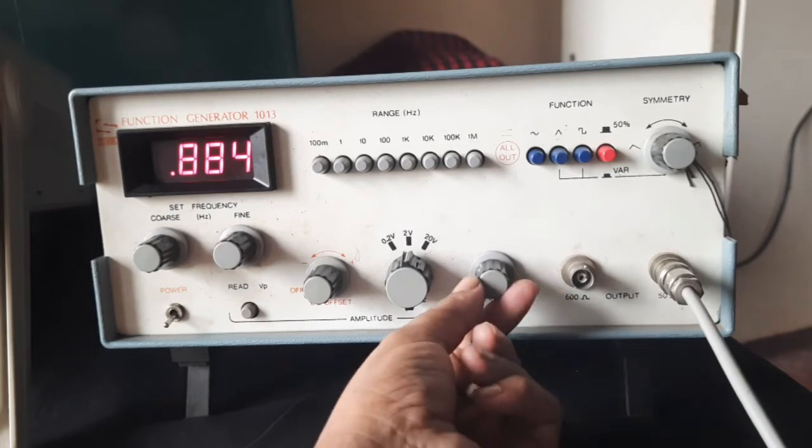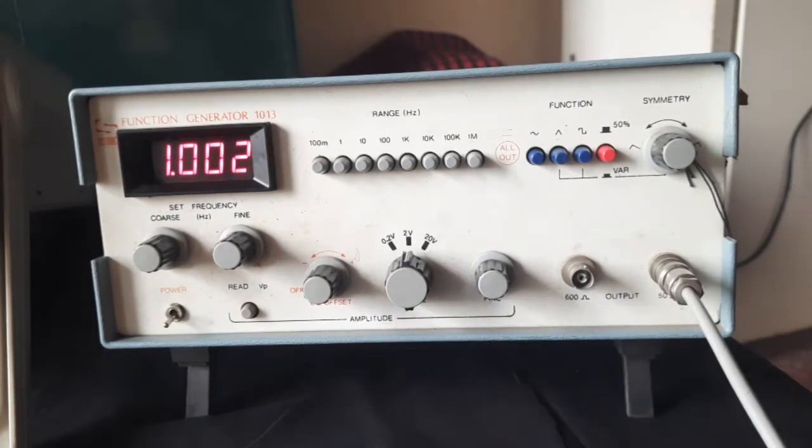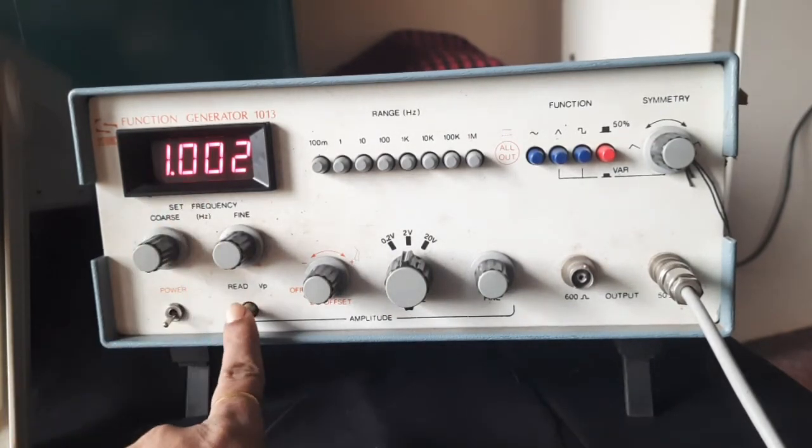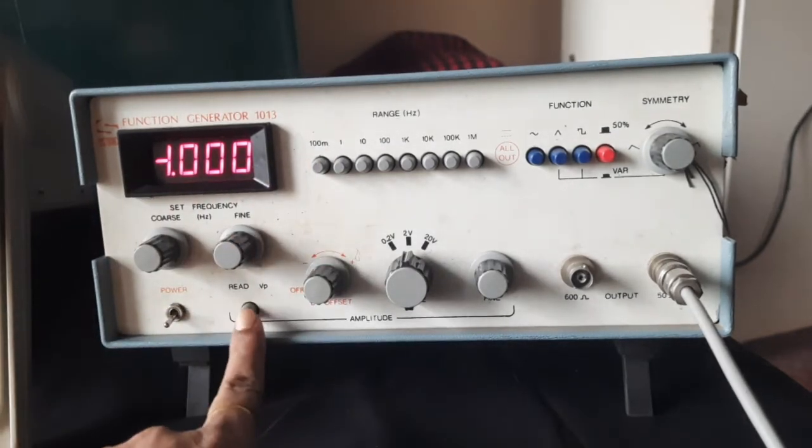So now I'll adjust it and make the voltage 1 volt. So once again we'll check. This is 1 volt peak voltage and this is 1 kilohertz frequency.